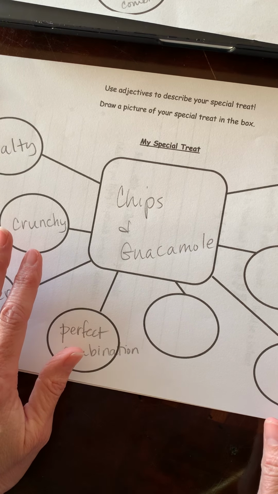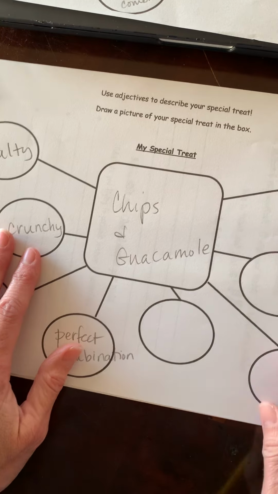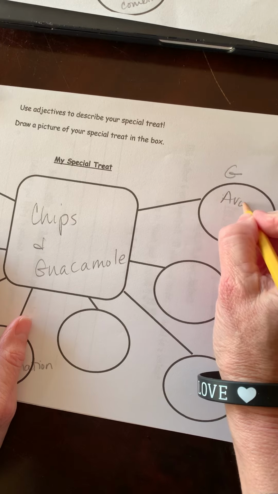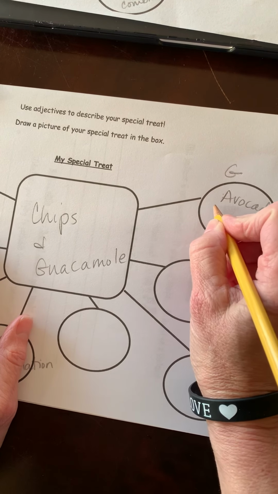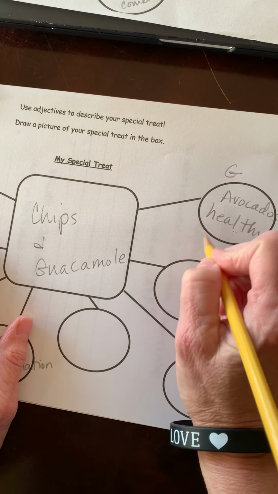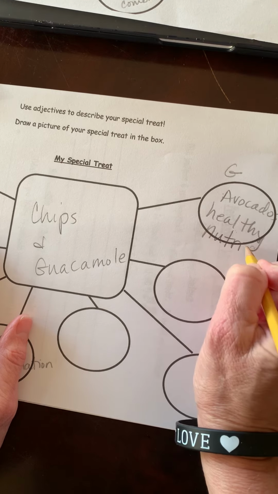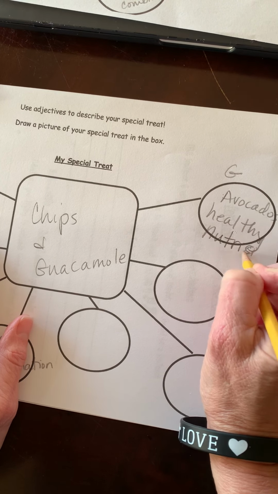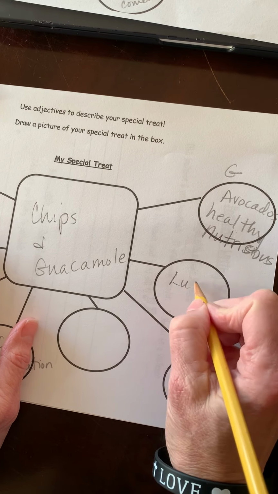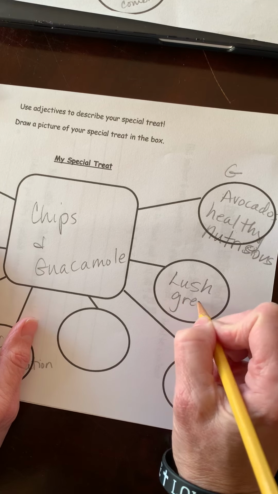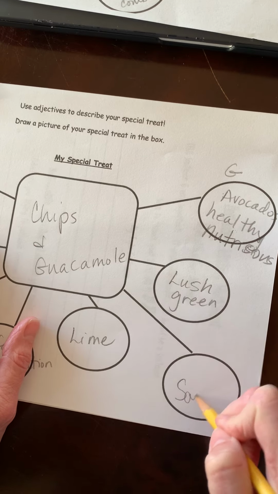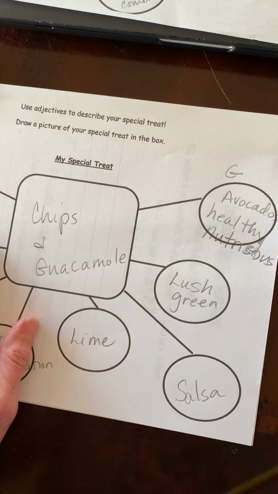And I'm going to talk about guacamole here. I'm going to put a G up here for guacamole. And I love avocados. The avocados, to me, they're healthy and nutritious. I like that word too. Nutritious means that it has a lot of good stuff in it for our bodies. I like the color. It's like a pretty, lush green color. I like limes. I like the flavor of lime in my guacamole. And I love a little salsa in my guacamole, so it's a little bit spicy.